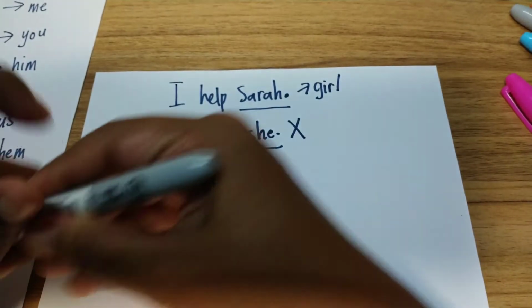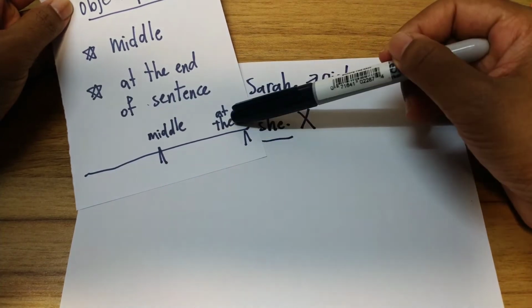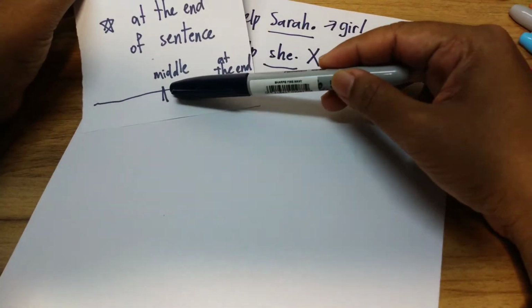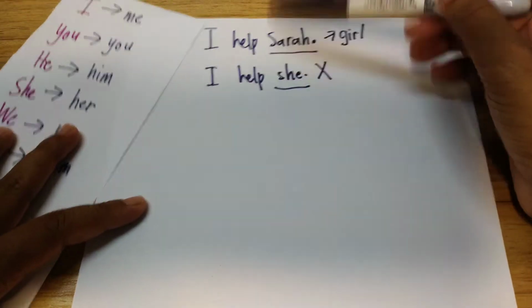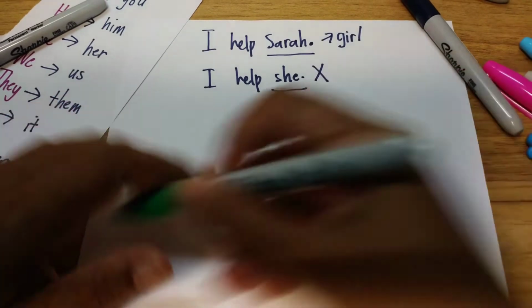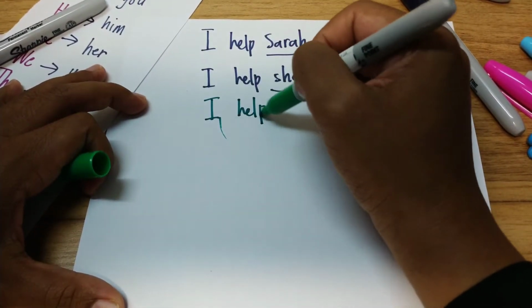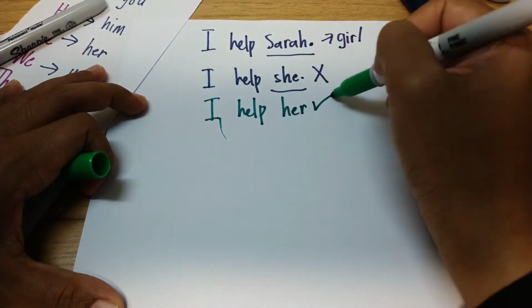Why is it wrong? Because this pronoun is in the middle of the sentence or at the end of the sentence, like this. Dia dekat tengah-tengah atau dekat hujung. So you cannot use I help she. Instead, you must use I help her. So this is correct.